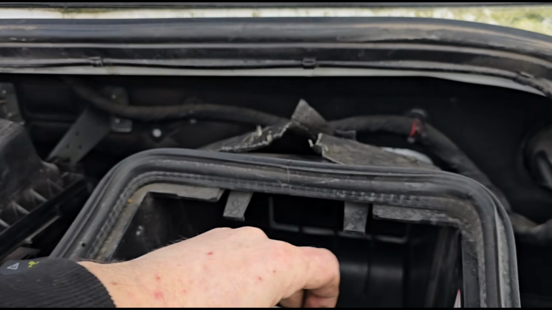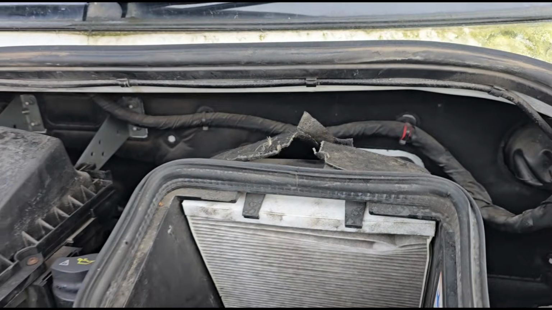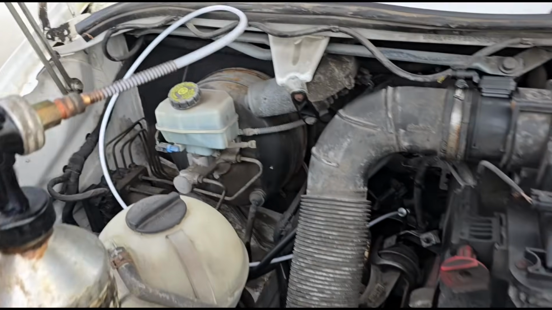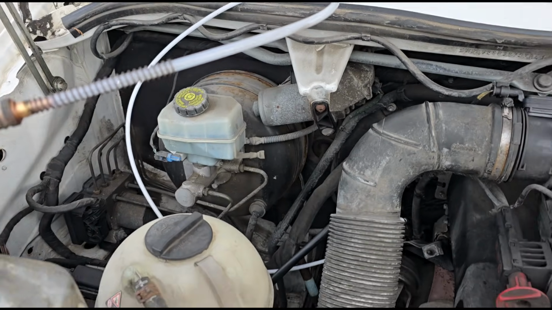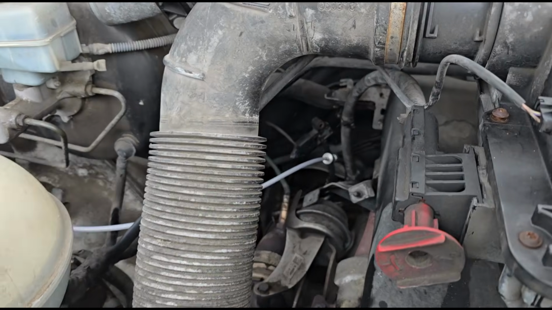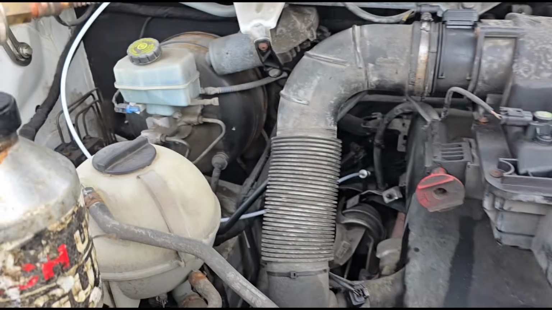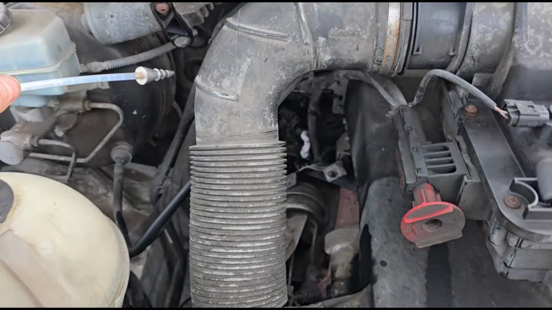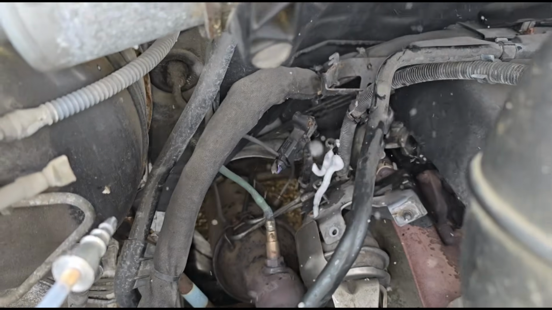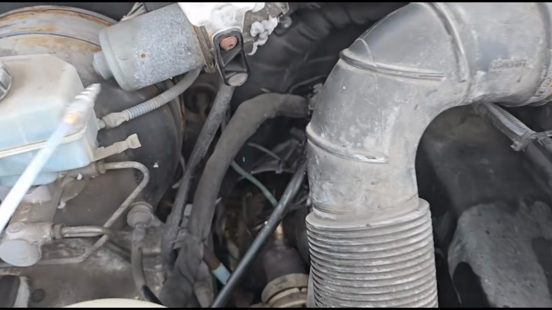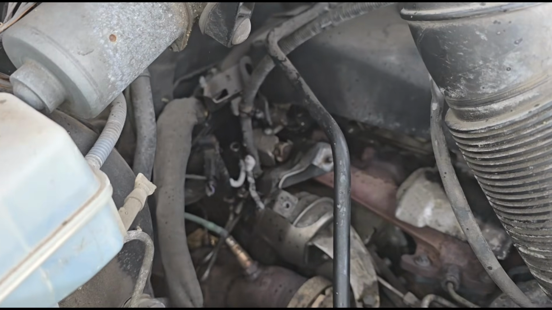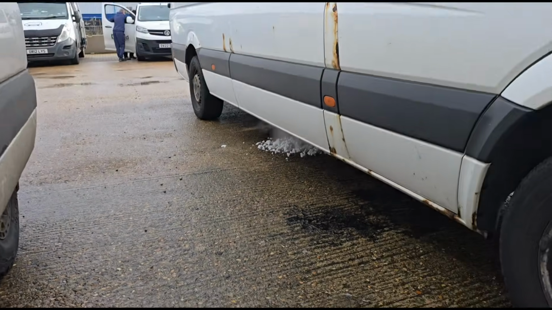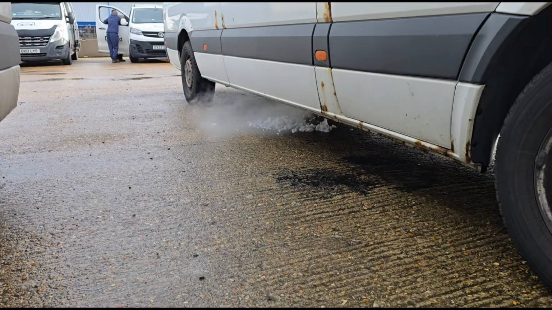Probably use a new cabin filter as well. So just basically hold the trigger until all of the fluid's gone in there. Right, that's all done. Just give that a minute, let that pipe clear out, and see we're starting to see some smoke come out the bottom here.